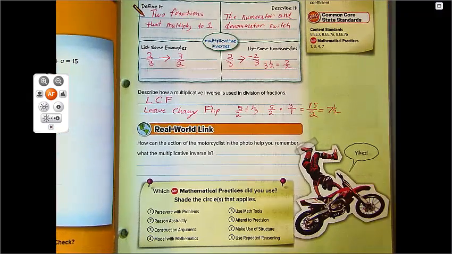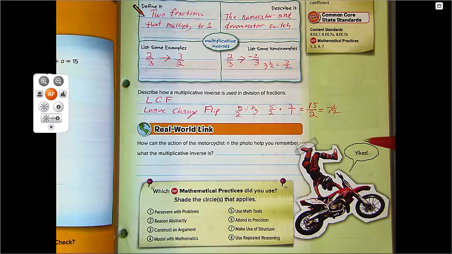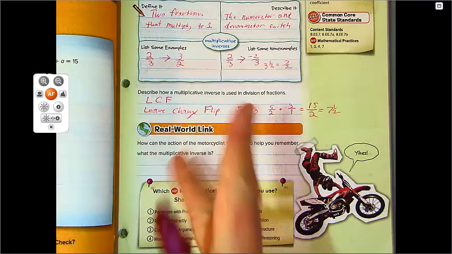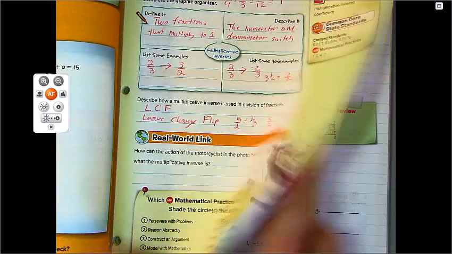Basically here it has a crazy motorcycle guy flipped upside down. He's like, yikes, things are going crazy. It says, how can the action of a motorcycle in the photo help you remember what the multiplicative inverse is? Well, basically just that things get flipped upside down. That's what a reciprocal is, multiplicative inverse. It's just when you flip the fraction one way to the other. Alrighty? Go ahead and turn the page.